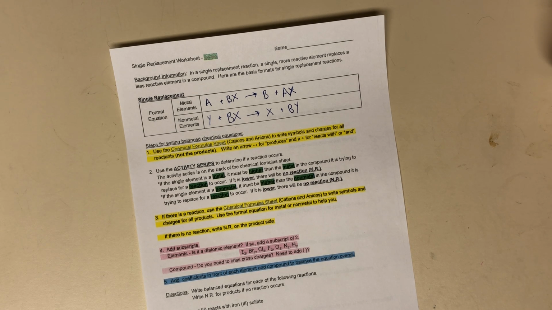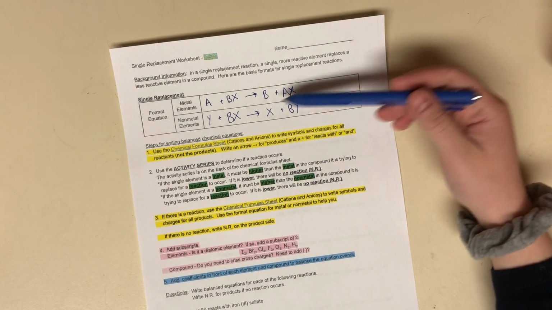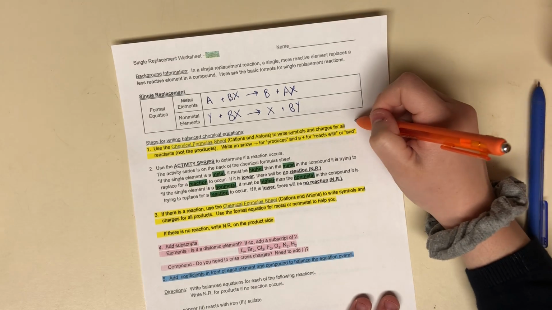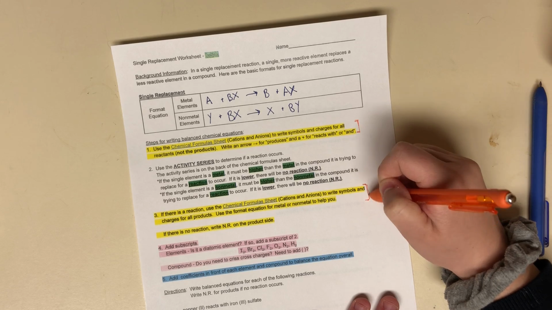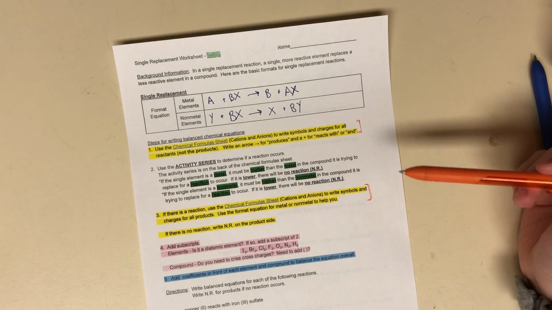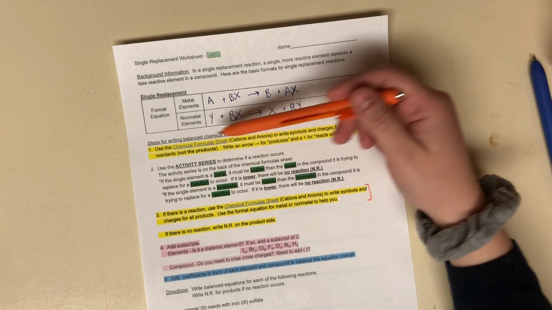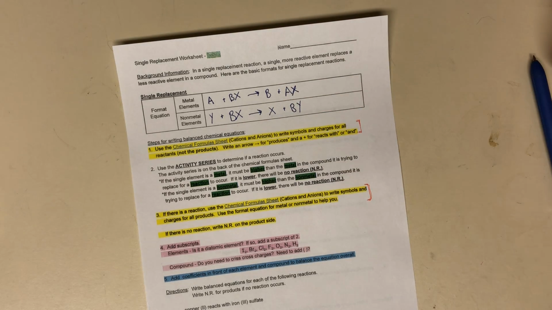All right, so just like we were doing the last couple of days with writing these steps, we're going to be doing the same steps. We're going to do orange instead of yellow, but now we have a few more steps in this yellow area. So we're still going to do the same thing. We're going to use the chemical formula sheet to write out the symbols and the charges with our arrows and our addition signs. So let's start with number 1.